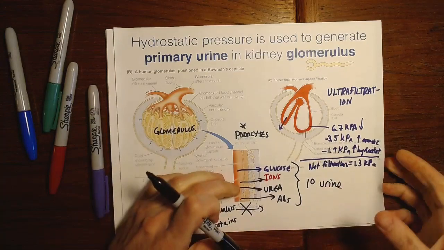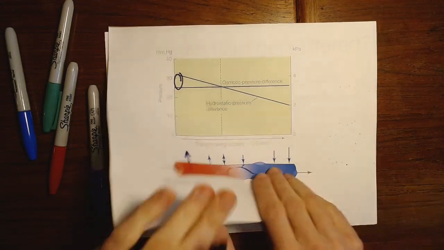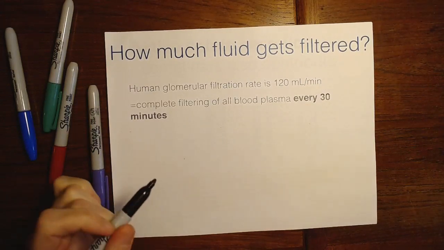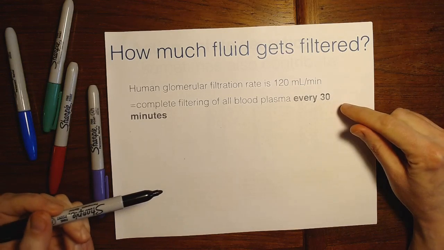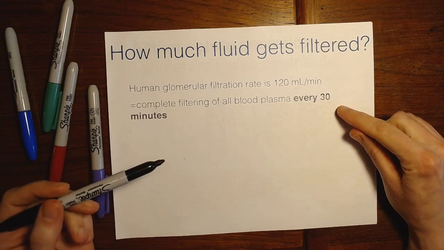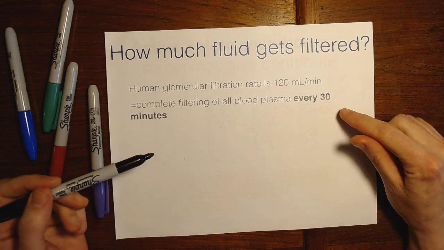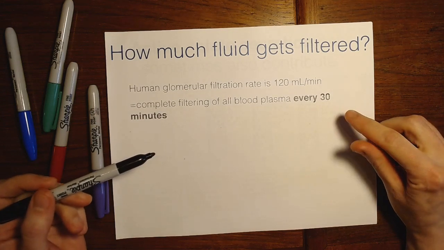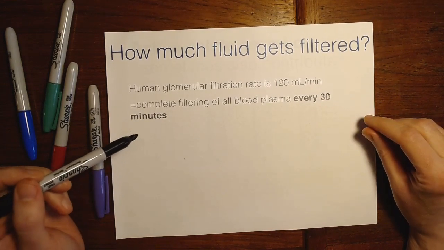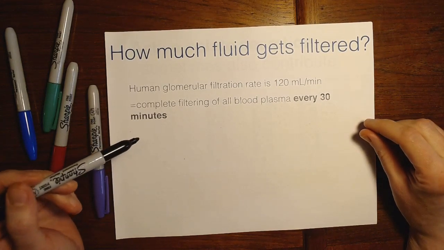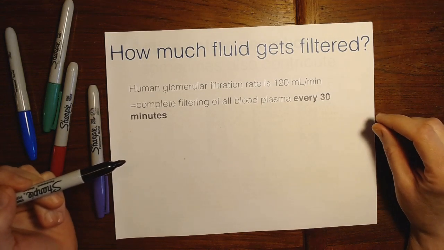Okay, well, the total human glomerular filtration rate is what's stated in this next slide here. It's 120 mils per minute. What this translates into is that all of the blood plasma in its entirety gets completely filtered every 30 minutes. I want you to just think about that for a second. If you drink something such as caffeine, all that caffeine is going to pass through your kidneys within a 30-minute time window. And also think about what a kidney dialysis machine has got to do for someone whose kidneys aren't functioning correctly.